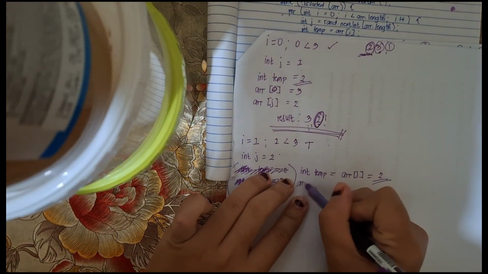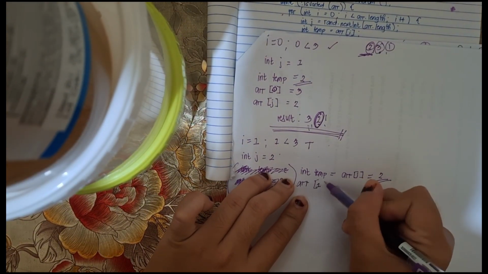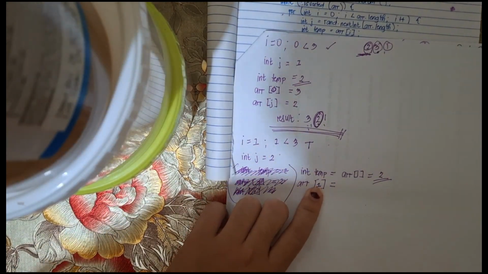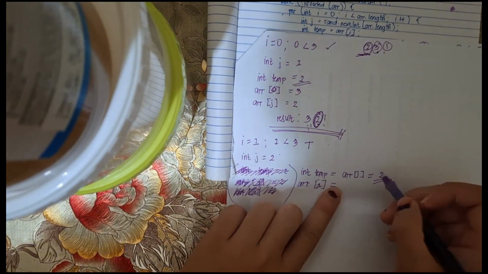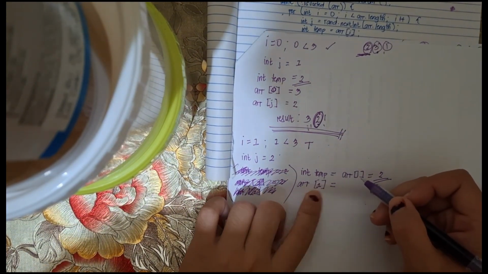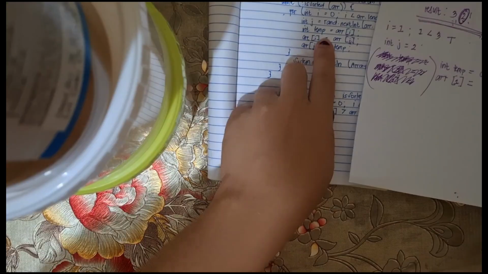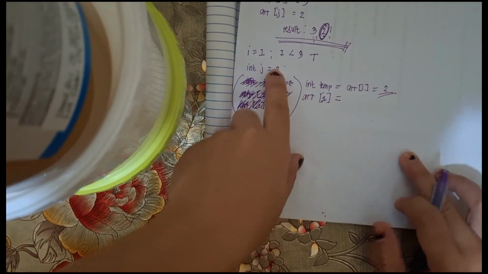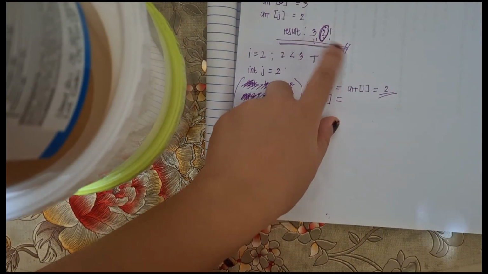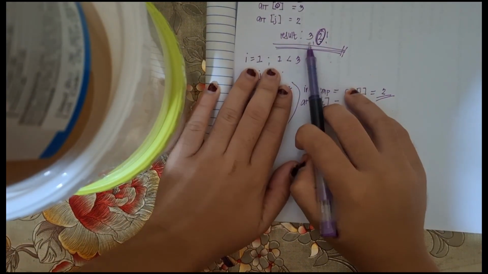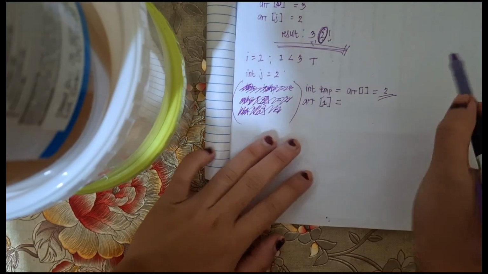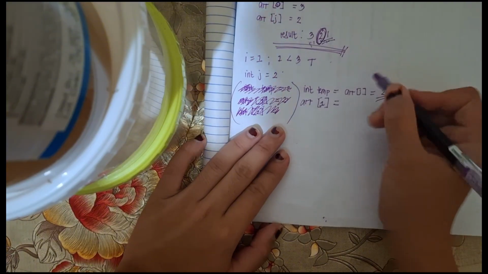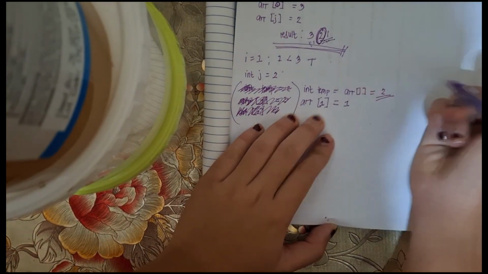Next is our array 1. We change it to the value at I, which is 1. So its value is the value of our array j. The value of our array j is 2, so we count where its index 2 is. So 0, 1, 2. Our index 2 in j is equal to 1. So the value in our array 1 is 1.